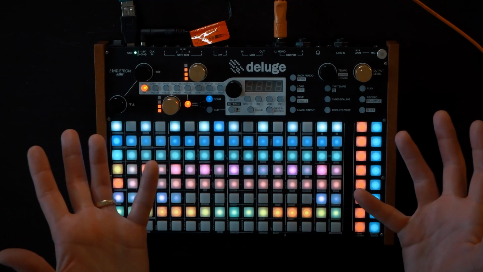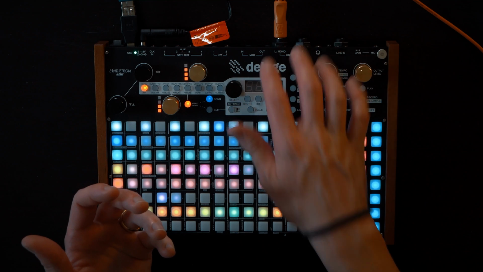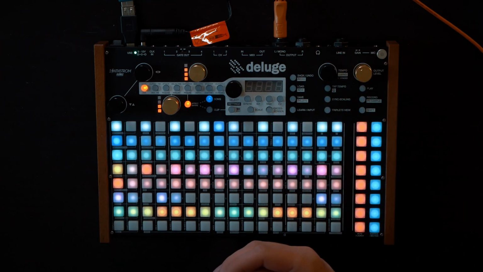Ultimately, if you wanted to go completely dualist with this, you would have your mic plugged in here and your stereo outs into something like a Zoom field recorder. And yeah, away you'd go.